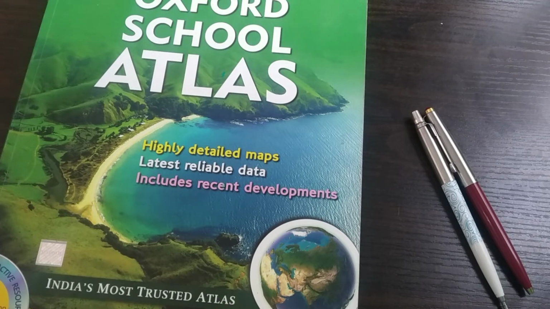We all must have heard about a very famous book, G.C. Leong. I personally have read that, and I did not like it because there was a lot of information there, and after consulting the previous question papers, I saw that not many questions were from that. So that is something which I found to be wasting my time. So instead, I use only 4 books, and these are also NCERTs.